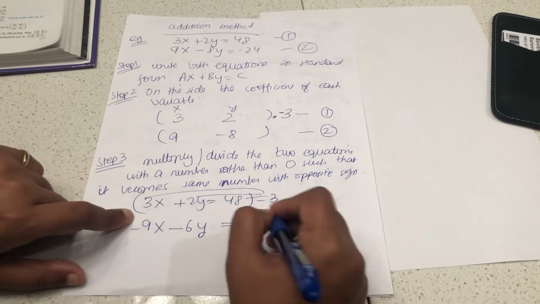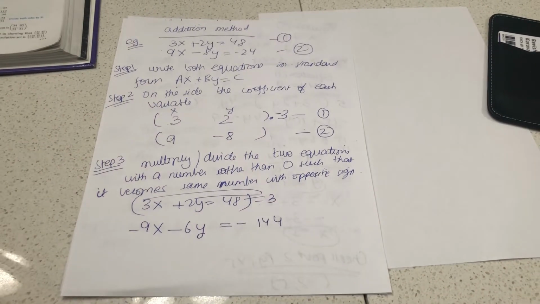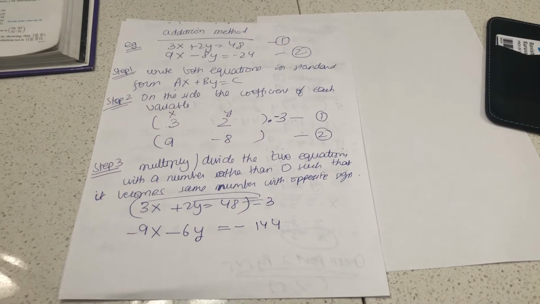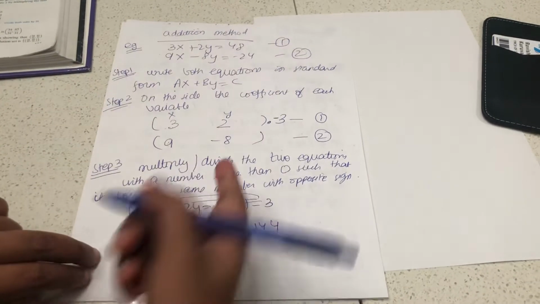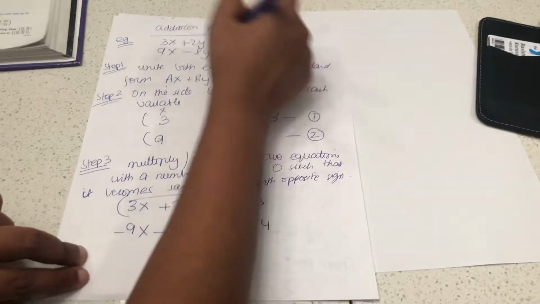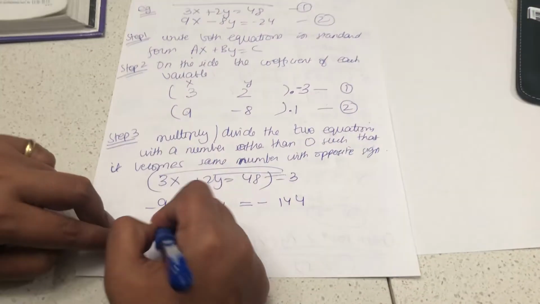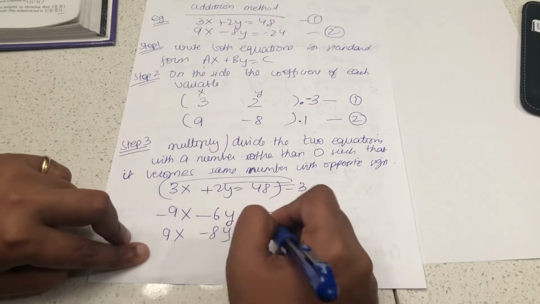What is 48 times negative 3? Negative 144. You get this thing. So you multiply by negative 3. And the next equation, note, we are just multiplying by 1. If you multiply by 1, it means the same thing. So you get 9x minus 8y is equal to negative 24.